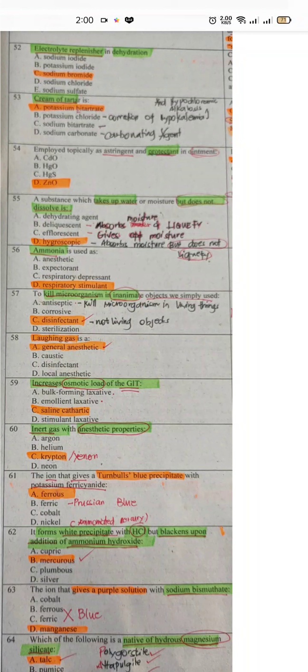Number 60, inert gas with anesthetic properties is your krypton. So, your krypton and xenon have been the objects of experimental investigation towards the use as general anesthetics, and both gases possess fairly high oil-water solubility ratios, which may partially account for their effectiveness. So, your krypton and xenon are your inert gas with an anesthetic property. Krypton together with xenon.